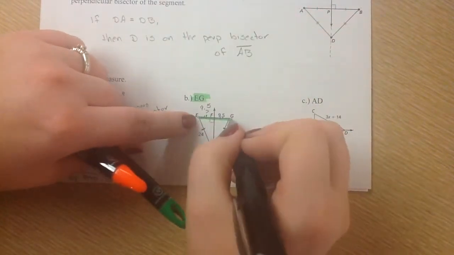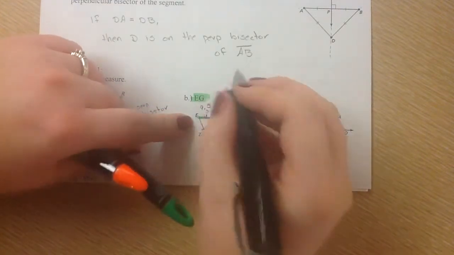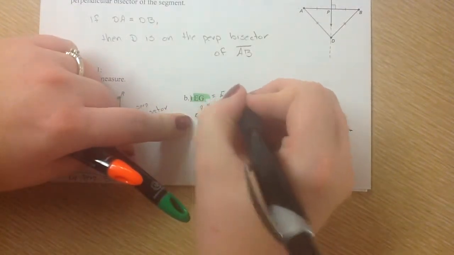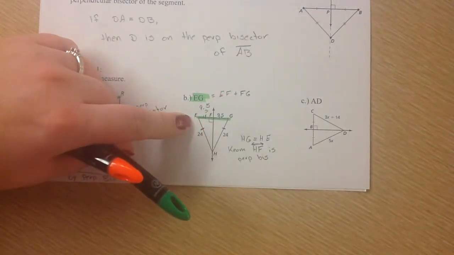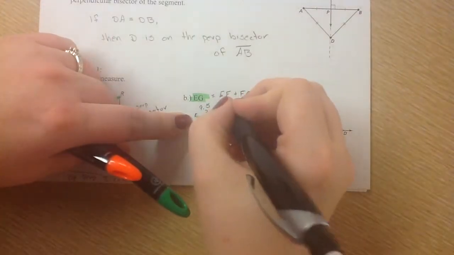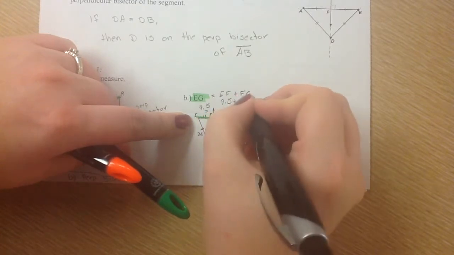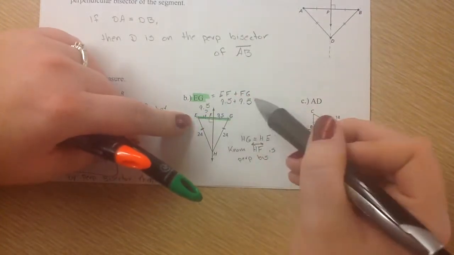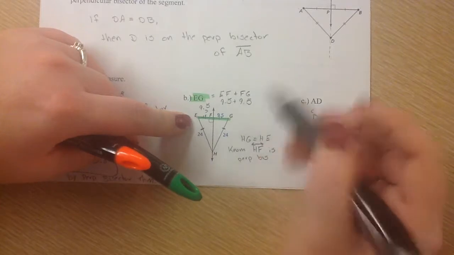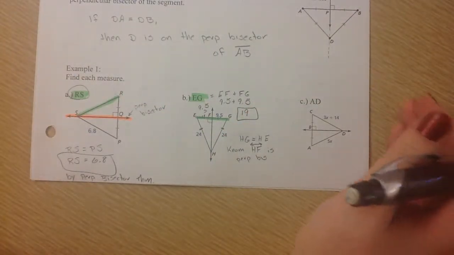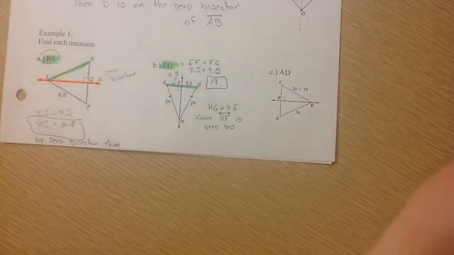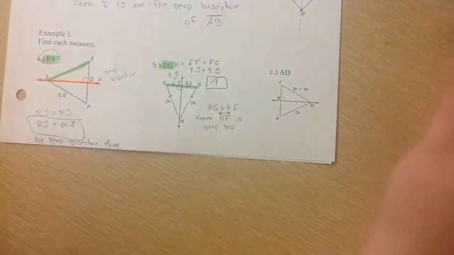Well, that means that E to G would be equal to EF plus FG, segment addition postulate. Well, EF is 9.5, FG is 9.5. You add those guys up, 9.5 and 9.5, 18, plus one more, 19. So E to G is 19. Okay. Last example here before I move on to something else.